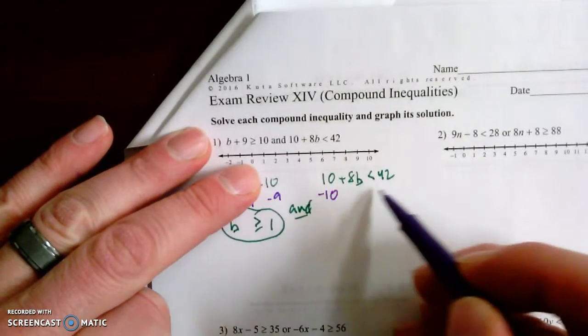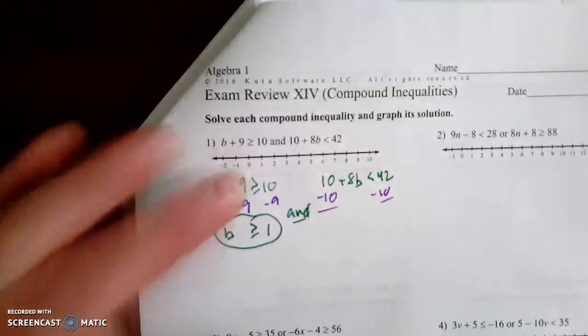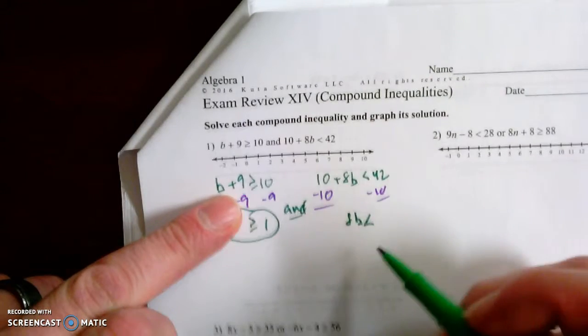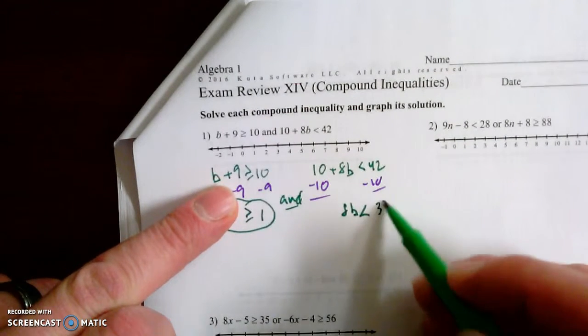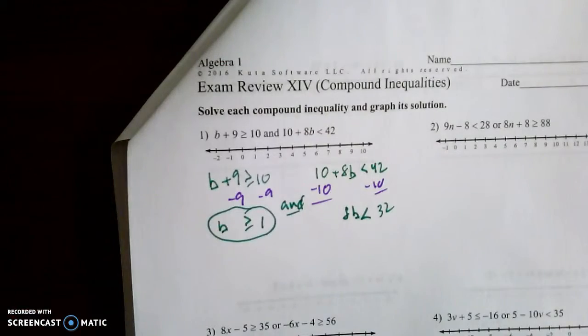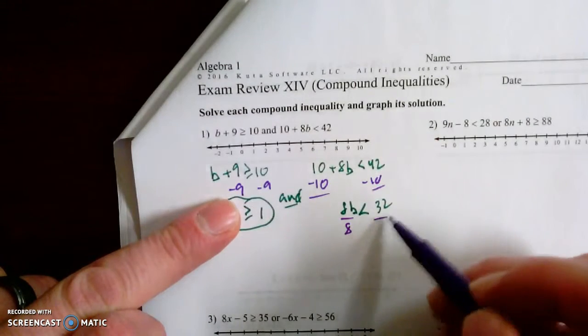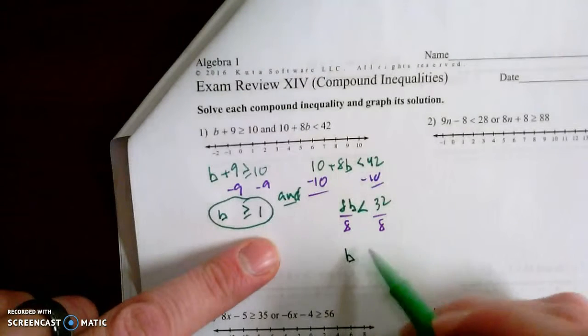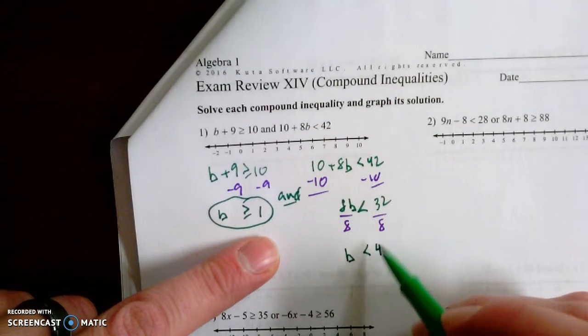So we're going to subtract 10. We get 8b less than 32. We divide by 8 on both sides, and we get b less than 4.